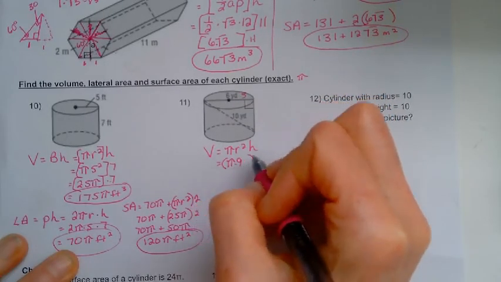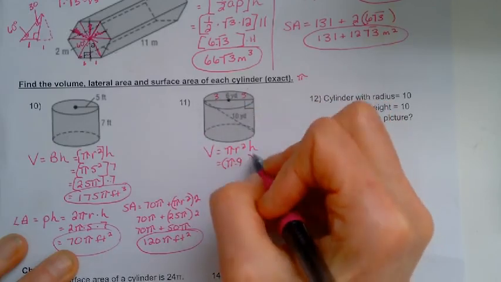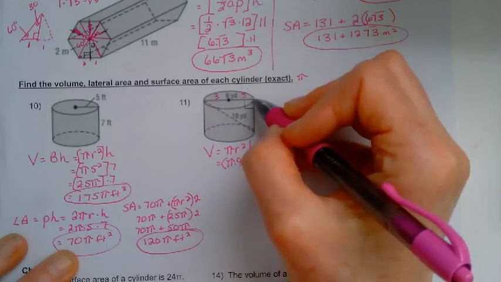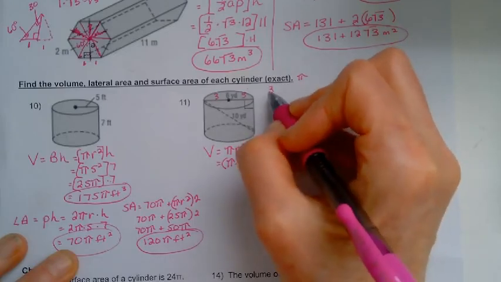We don't know what the height is because it's not listed, but we do have a right triangle, and this is not a 3, 4, 5 Pythagorean triple. It's a 6, 8, 10, right? You double each measurement.